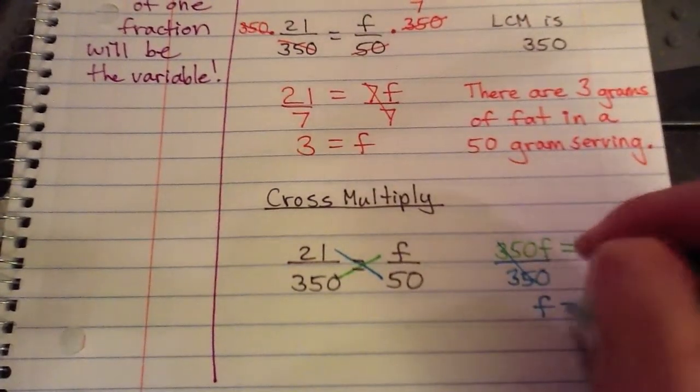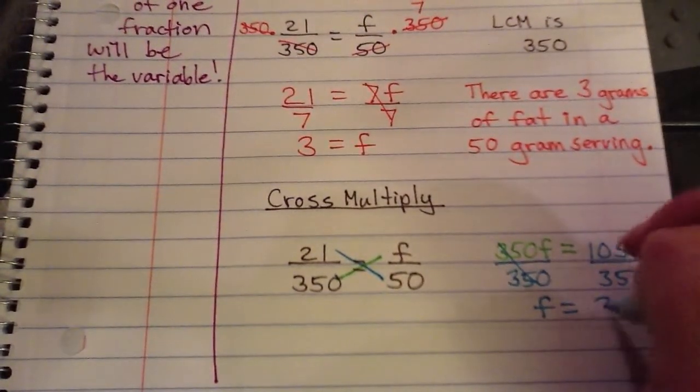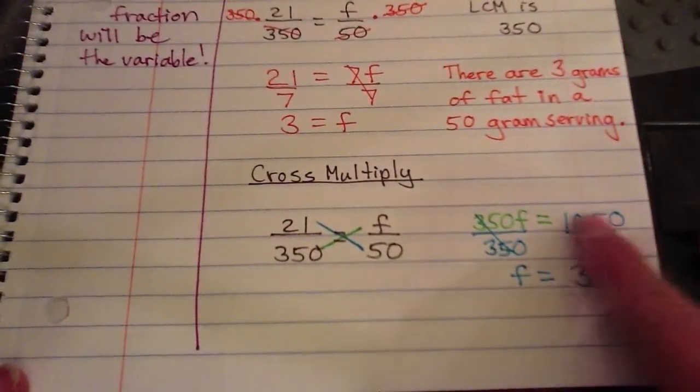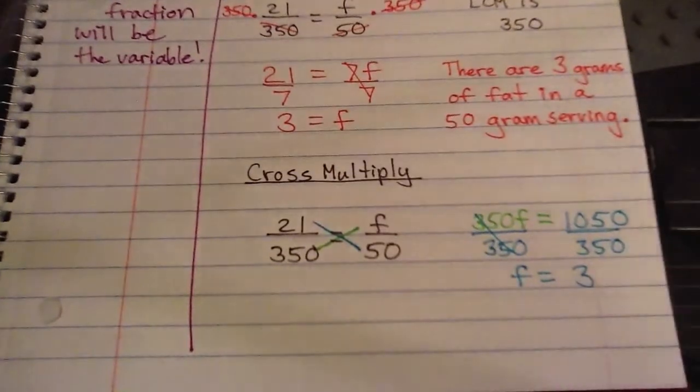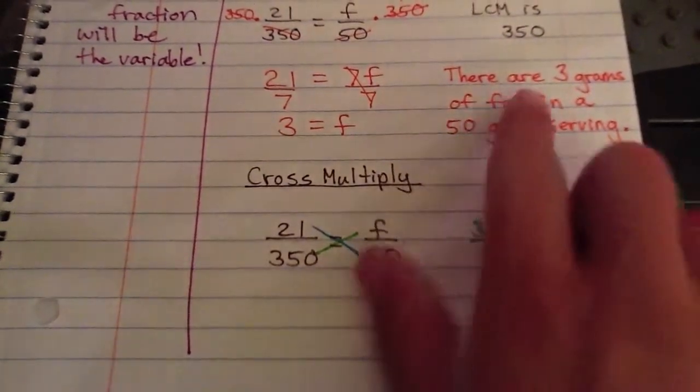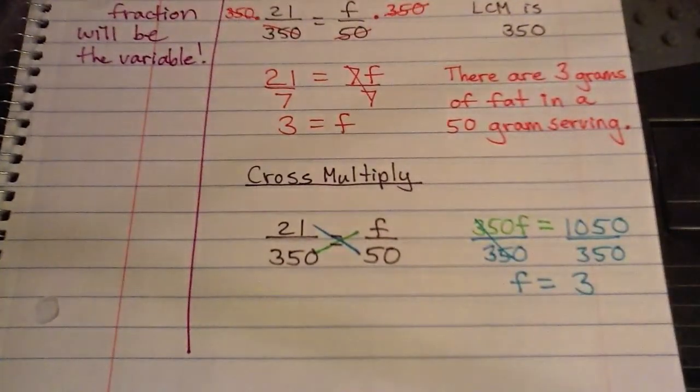And I already know just from doing this that it's 3. But you'd have to do long division there, or try a couple multiplications, or use a calculator if it was a homework assignment. And then I would go ahead and answer it the same exact way. There are 3 grams of fat in a 50-gram serving.